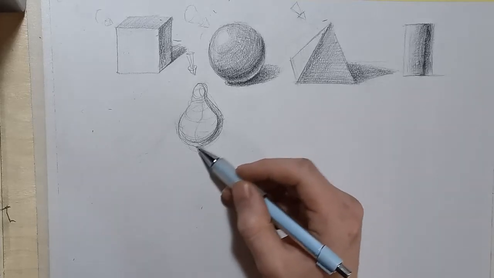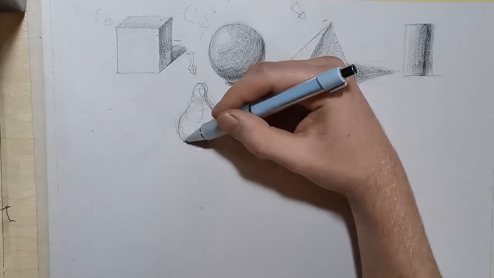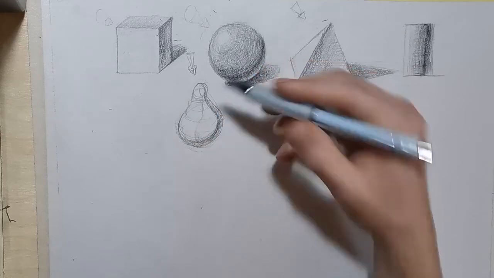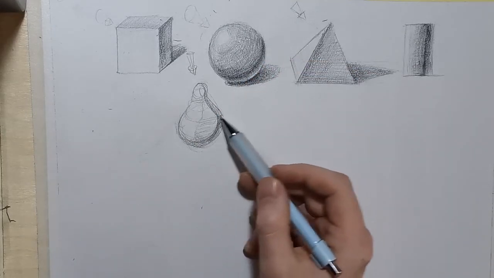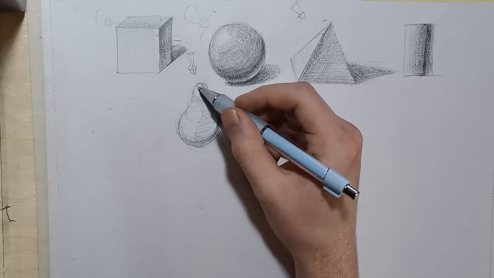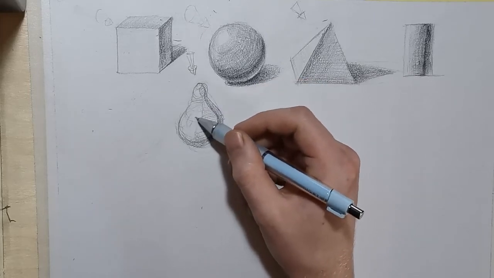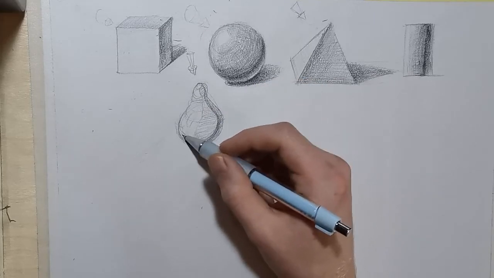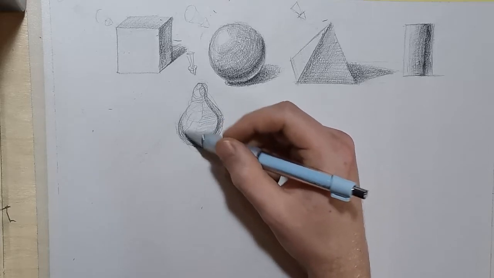I again used a series of hatching and cross-hatching to create my values. Now there are different shading techniques that you can use. So the hatching, cross-hatching, just squiggly lines. You could also use a blending stump to create smooth shadows. I like to do that when I'm drawing portraits.